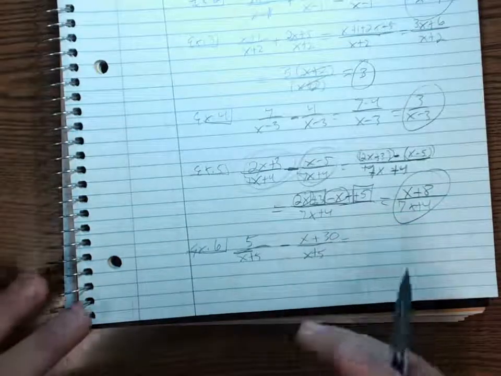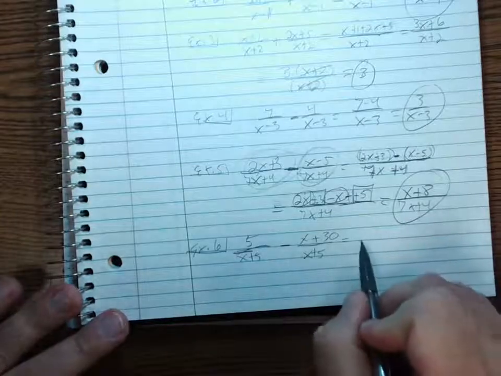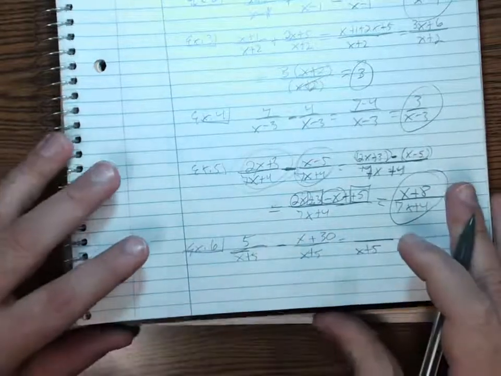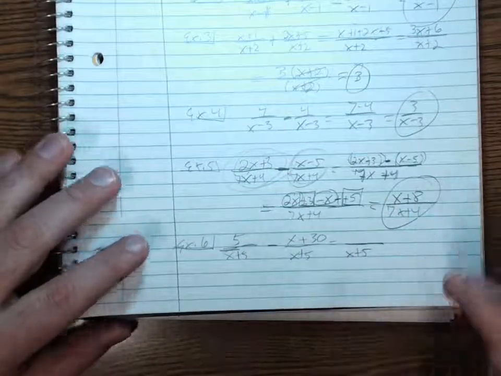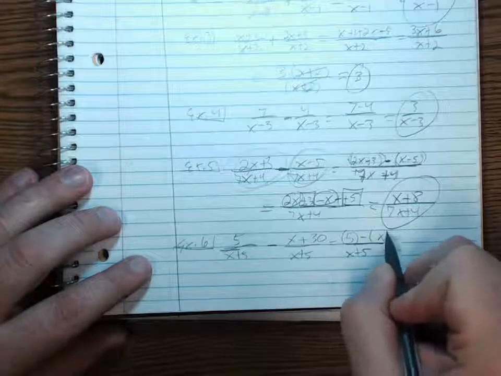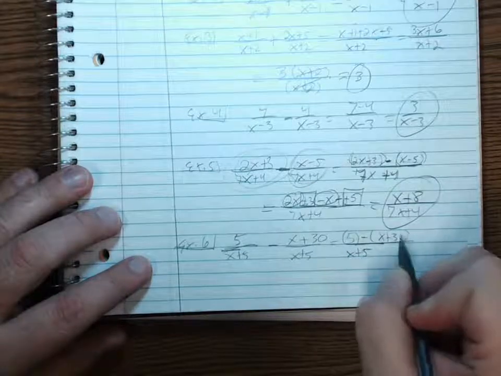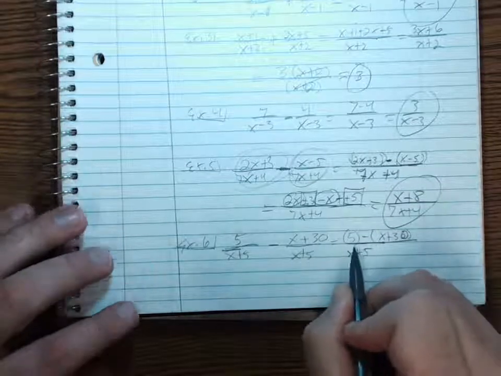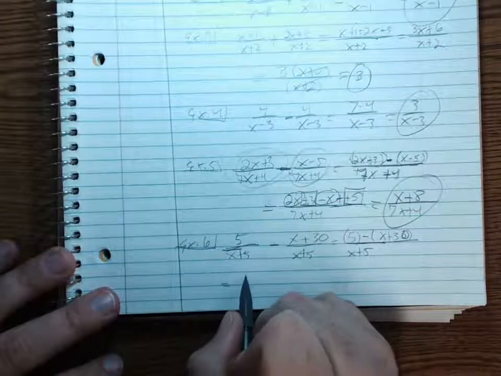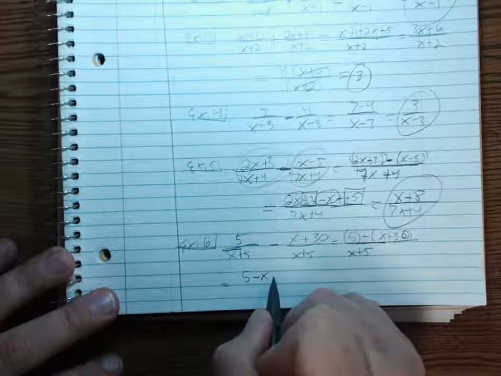Once again, common denominator, so whatever I'm going to write is going to go over x plus 5. Good. On top, this is 5 minus x plus 30. And I have to adjust for this minus. So this is, I'm going to write it down here. So this is 5 minus x.